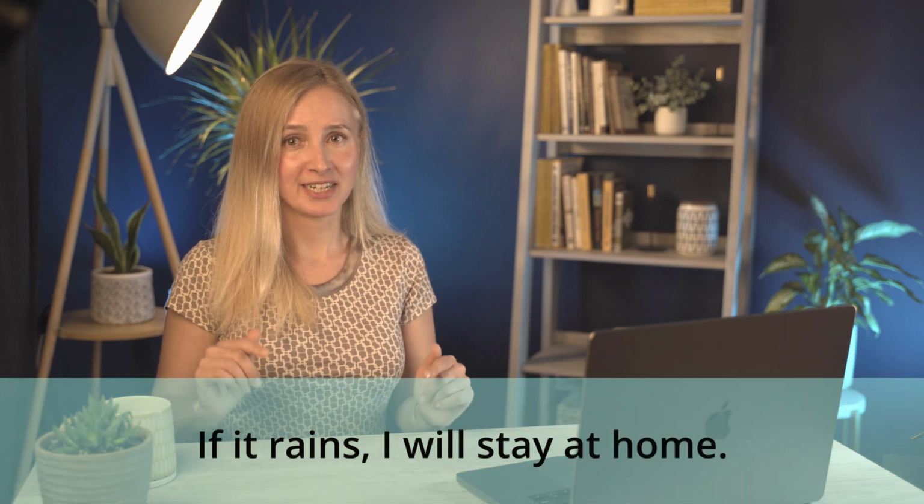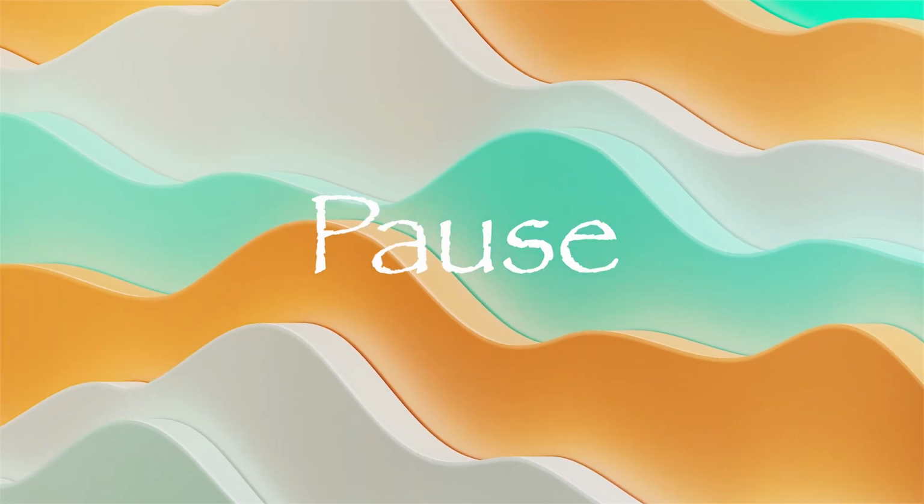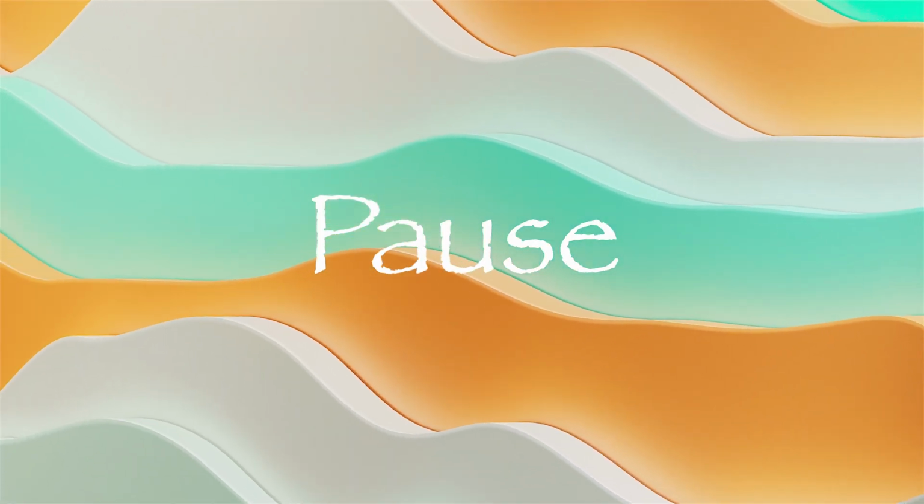And the last example. If it rains, I will stay at home. Again, pause. This one is easy to guess because we went through all of the other ones, and it is the first conditional. It is the future possible situation. I'm predicting my action as a result of a possible condition.